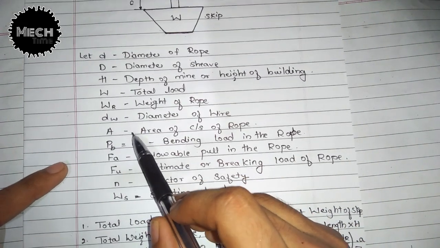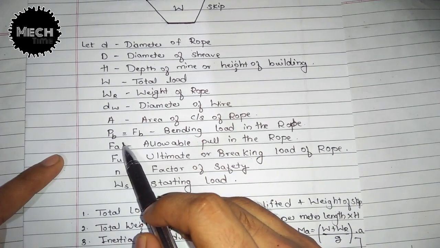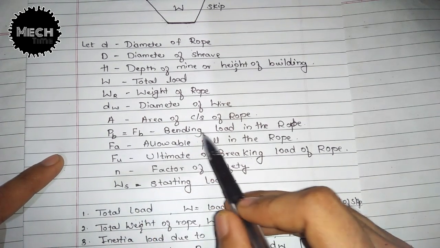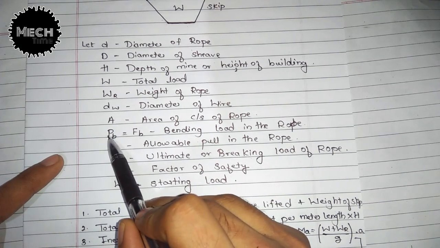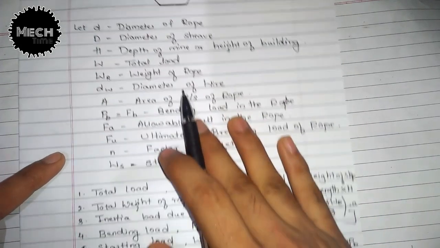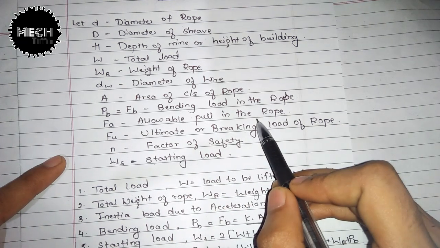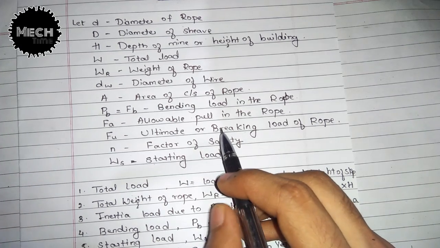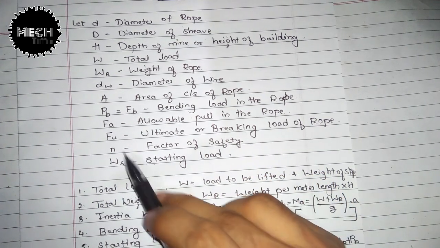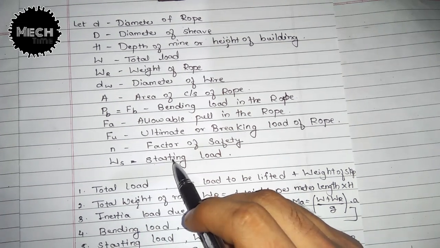Now A is the area of cross section of a rope. PB or FB is the bending load in the rope; we can denote it by PB or FB. FA is the allowable pull in the rope, FU is the ultimate or breaking load of a rope, N is the factor of safety, and WS is the starting load.